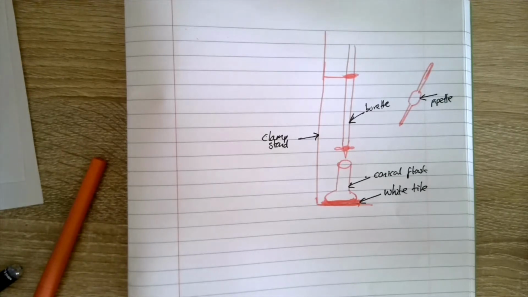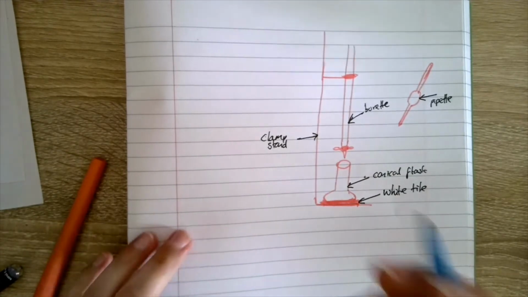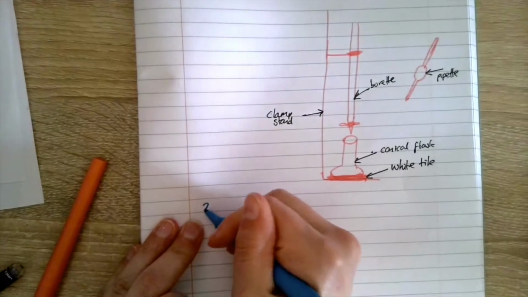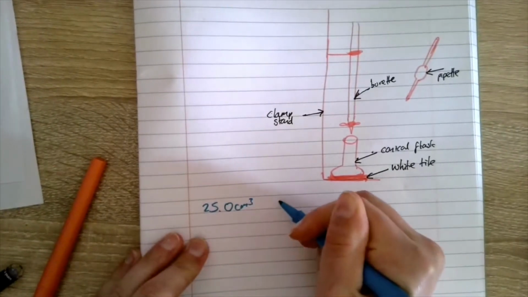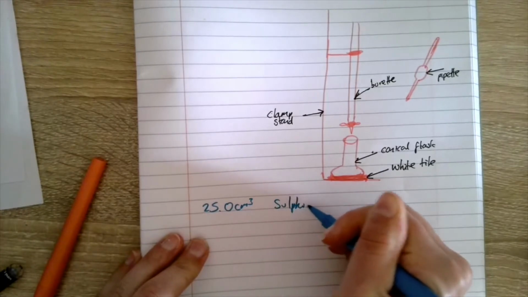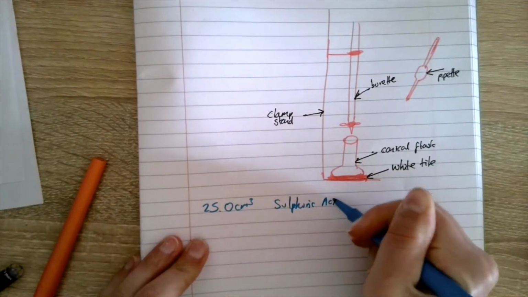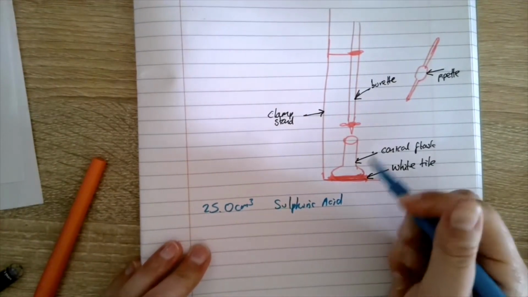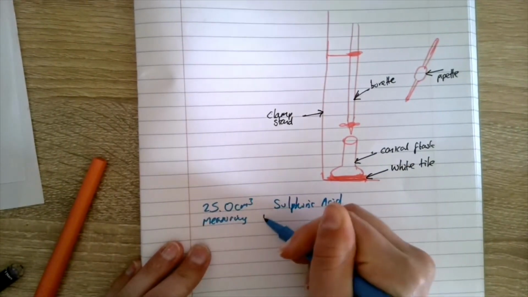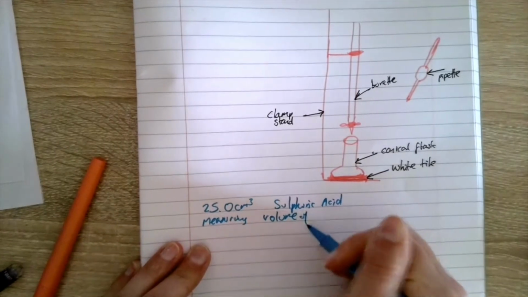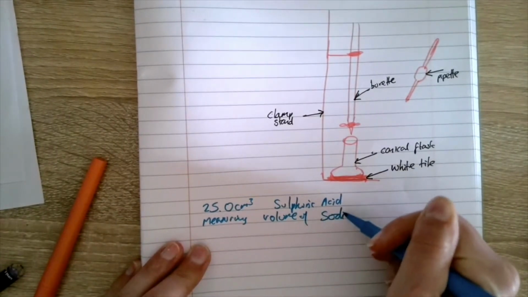So in the question they've specified that they are using 25.0 centimetres cubed of sulfuric acid, and then we are measuring the volume of sodium hydroxide required.